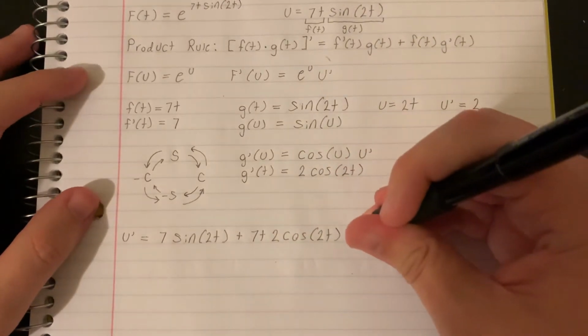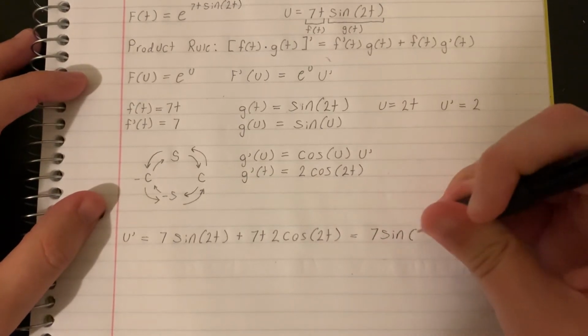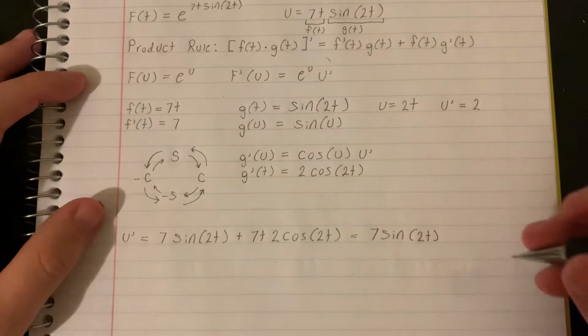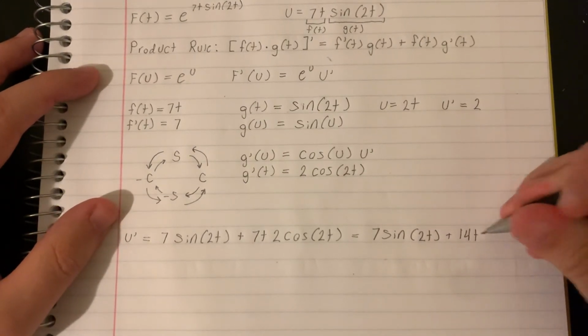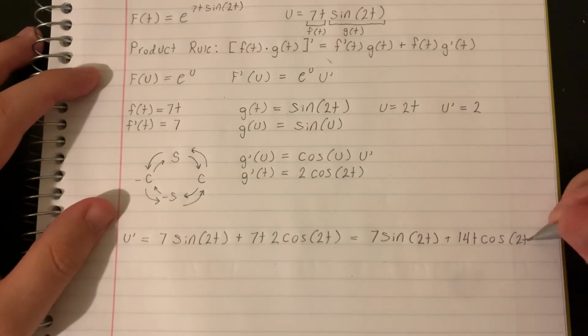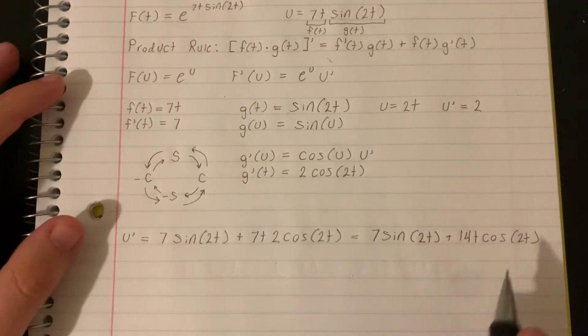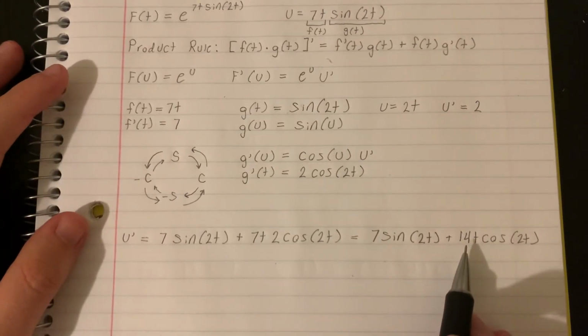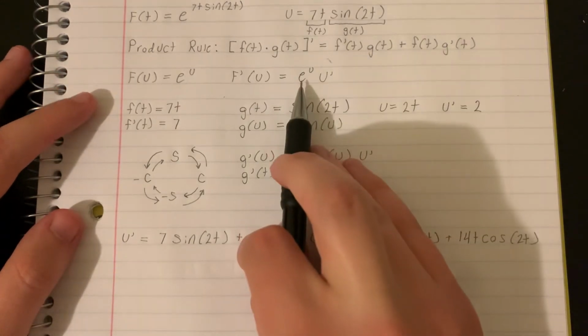Now we can simply rewrite this as 7 sine of 2t plus 14t cosine of 2t. There we go. Nice and simple. And just like that, we have our u prime. So what we need to do is plug this in up here.